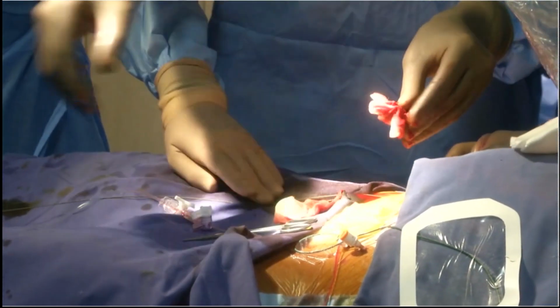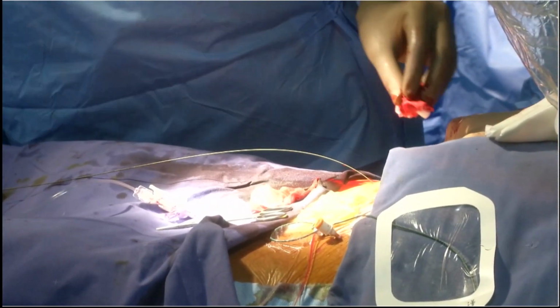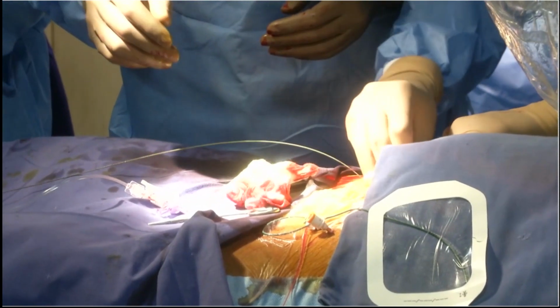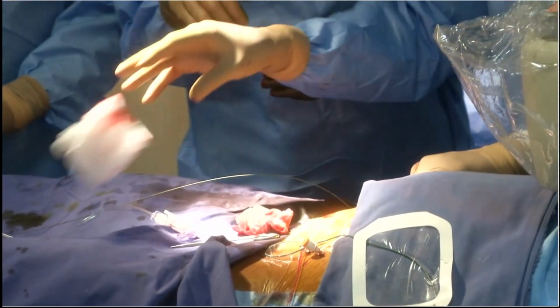Sengottuvelu, can you discuss the location of the 2 ProGlides you are going to use? So we are now planning to do 11 and 1 o'clock.